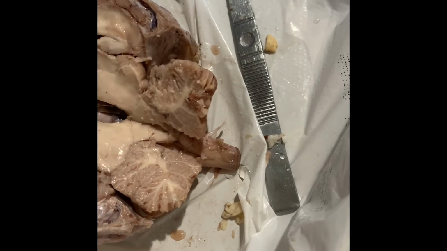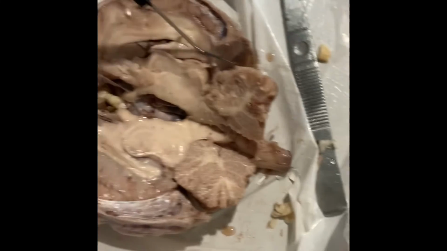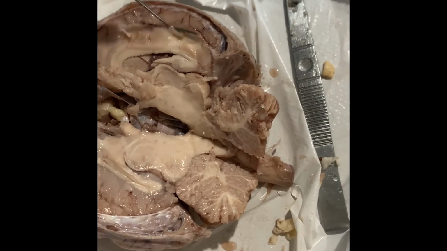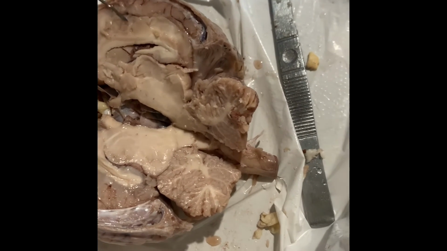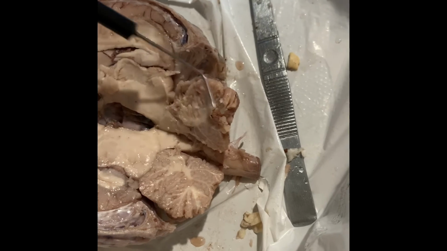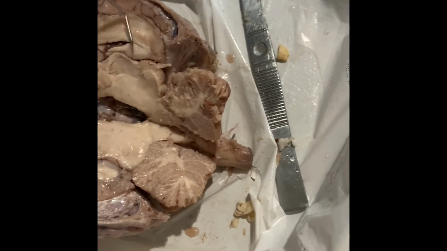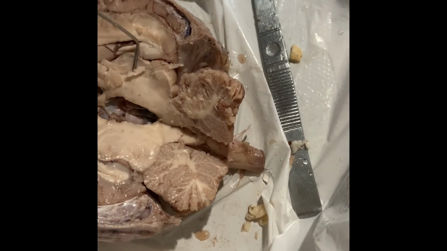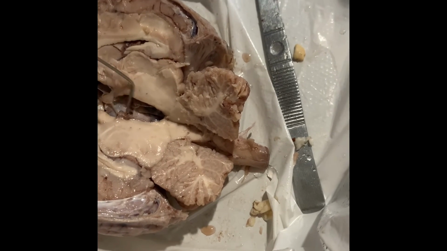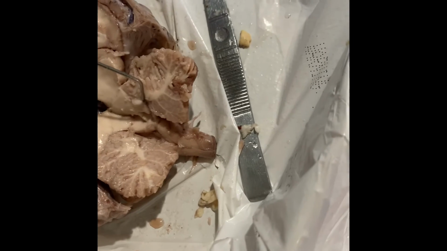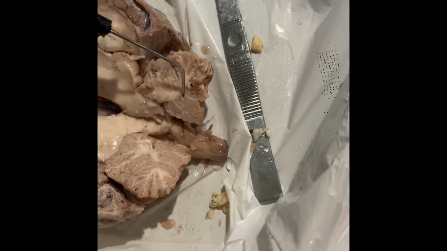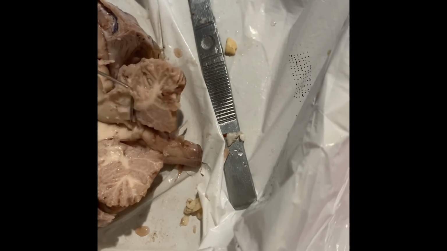Then we have the corpus callosum, along with the superior and inferior colliculi. So superior and inferior colliculi. Then we have the thalamus and the arbor vitae, which is the white within the cerebellum that's cut open, and the fourth ventricle.